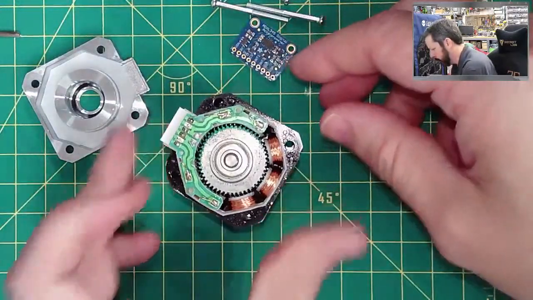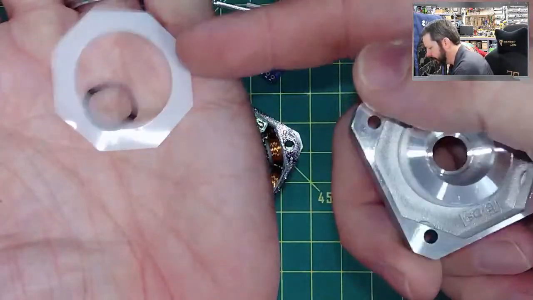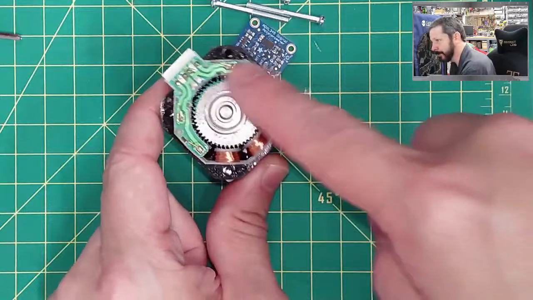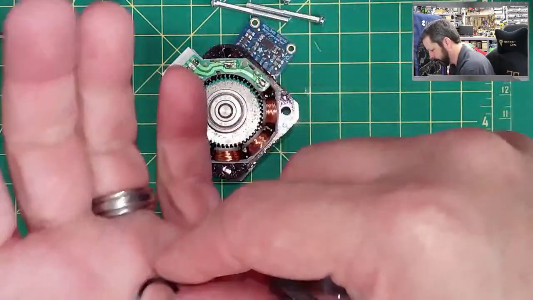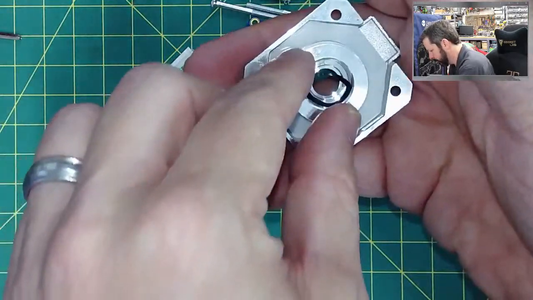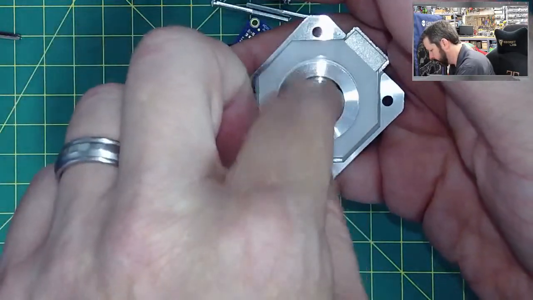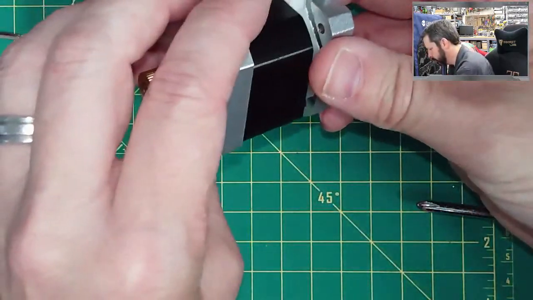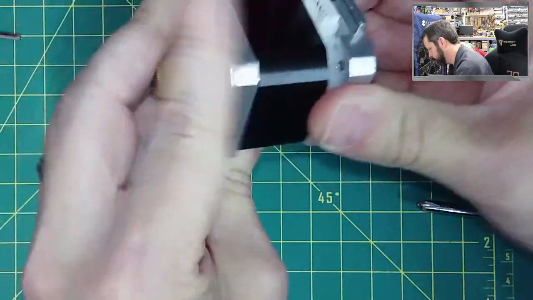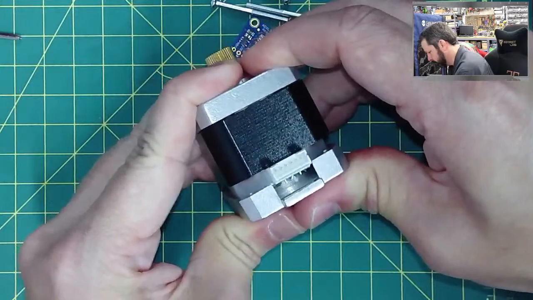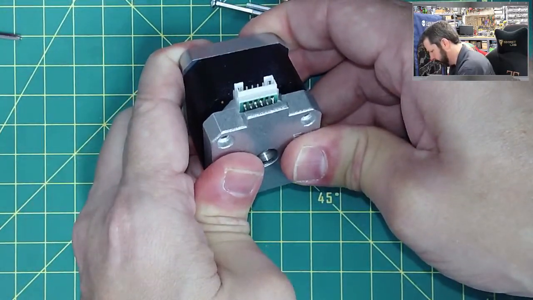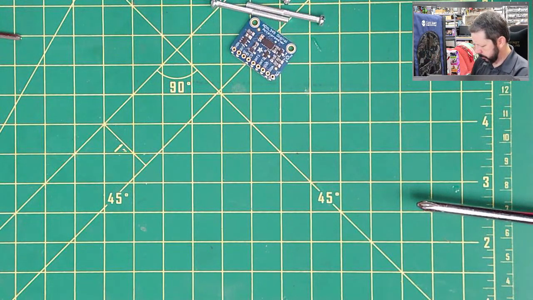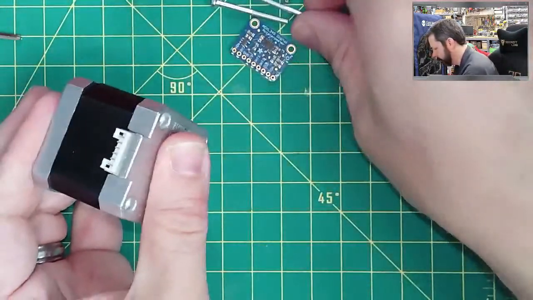There it goes. Don't forget the little wave washer, and then this, I believe, is just some kind of electrical isolation so that you don't end up shorting something by touching that to the housing. So I think this is just going to drop in there, if I can get it to lay in there flat. There it goes. And then that lines up, sort of. Well, having trouble getting it to line up. There we go. Just had to get it straight. Then you screw it back together.